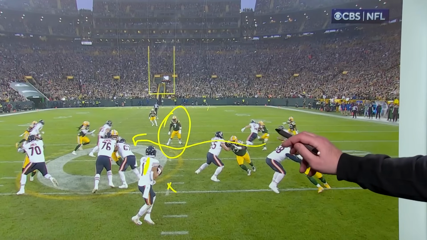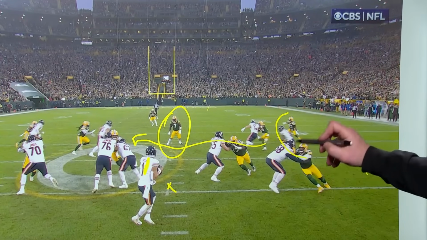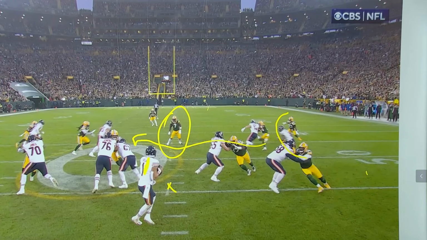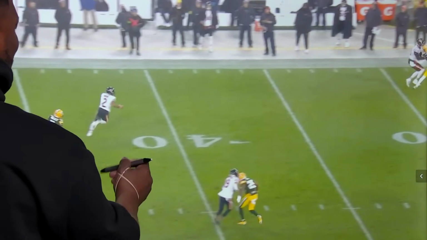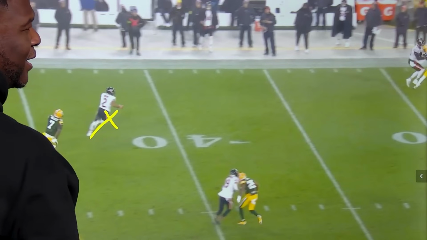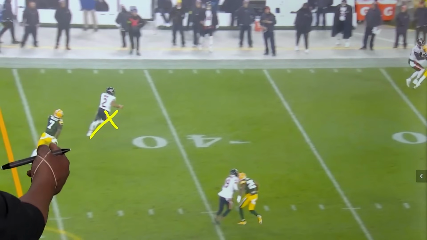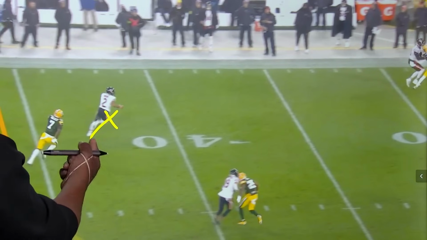But Jair Alexander is going to wind up staying right here. He's not going to follow him. Right. And that leaves Quay Walker. See, now if he ran and got him on the other side, he'd have tackled him right there. You think so? Yeah. Worst case, he would have come over, and then it's not a big play.